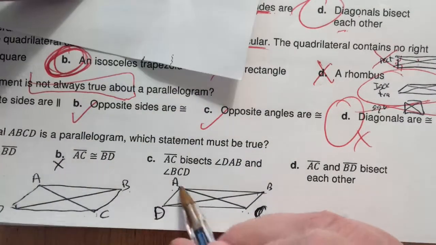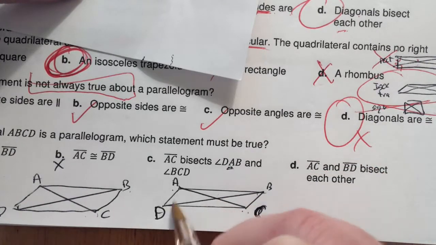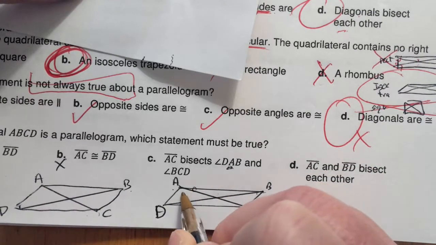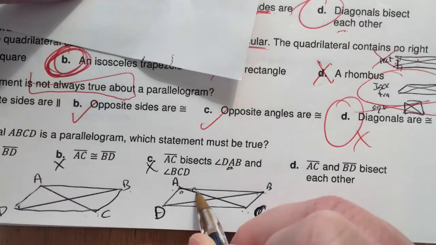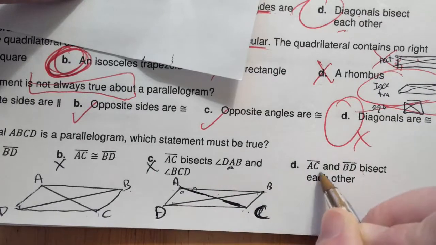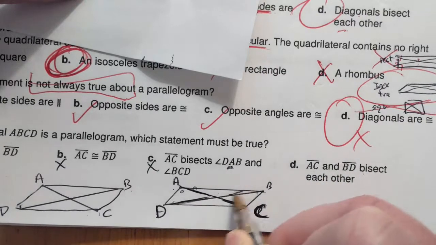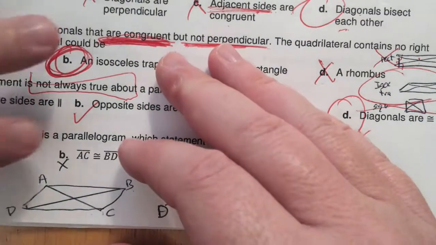Okay, does AC bisect this angle A? So did AC cut A? So does this and this equal? No, they do not. And finally, does AC bisect? Does this part equal this part? And does this equal this? Yes, it does. So the answer was D. D was the answer. Okay, so now you guys have a main idea of how to do this.